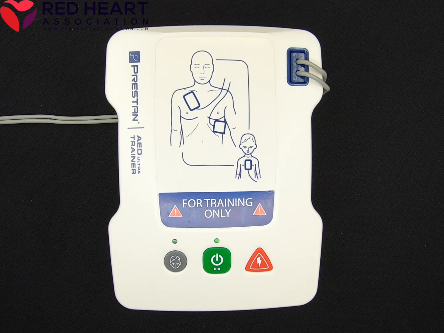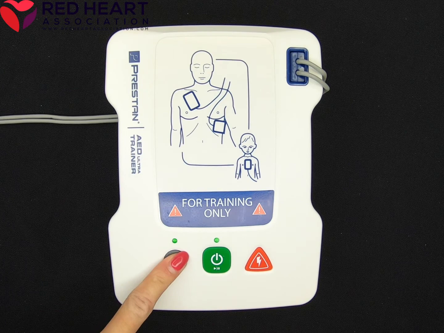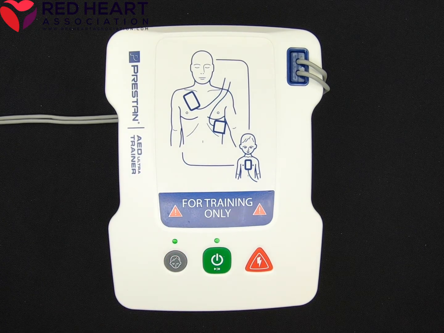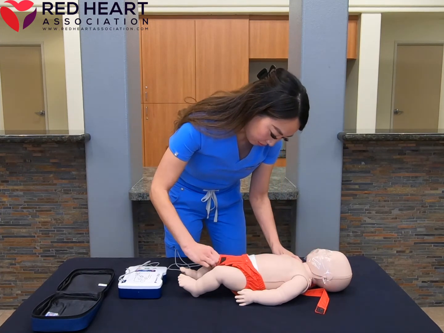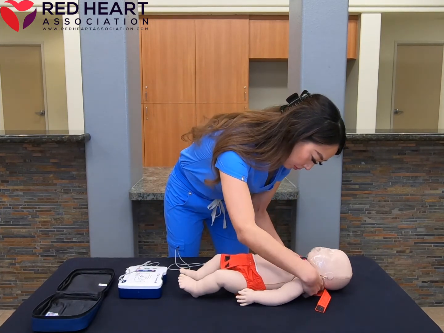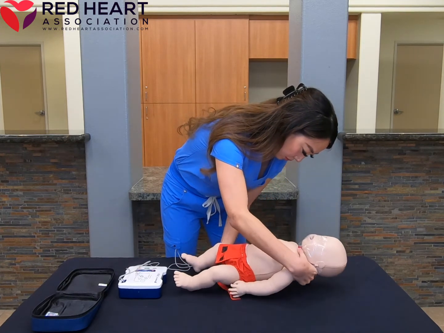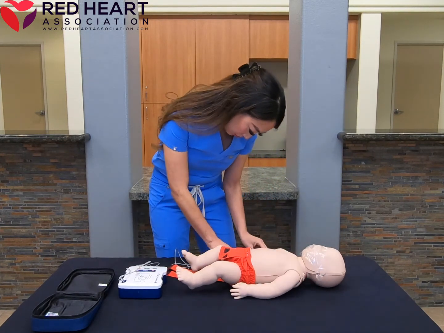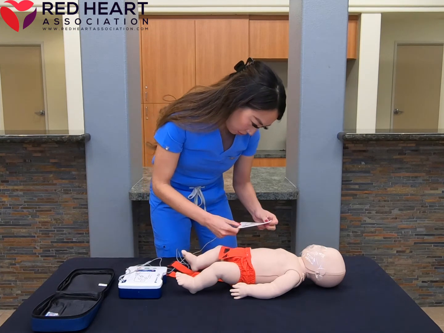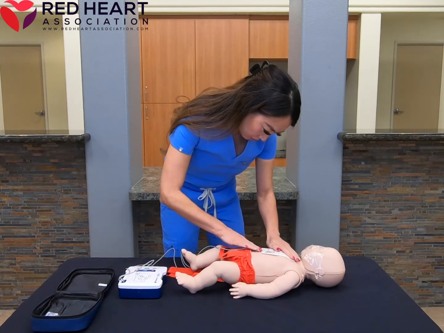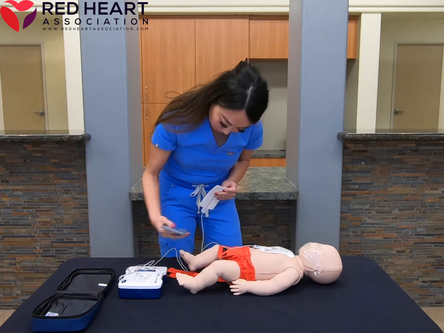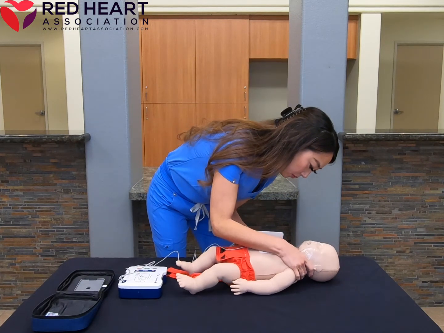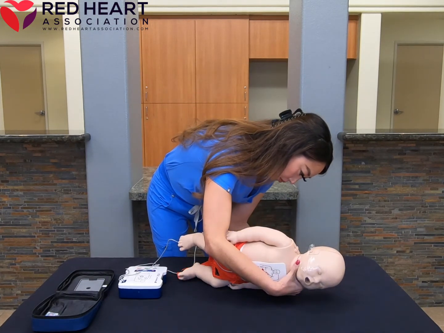Adult patient. If the patient is a child, press the child button. Child patient. Remove the child's shirt. Remove packet and apply pads onto child's bare skin. Apply pads to child's back and chest as shown in the pictures. Press pads firmly on skin.